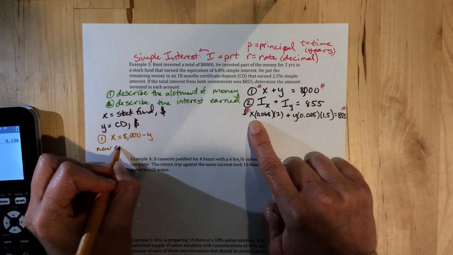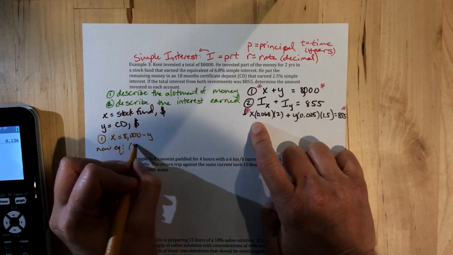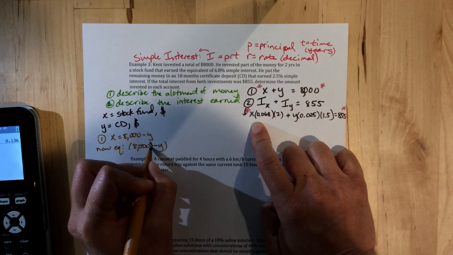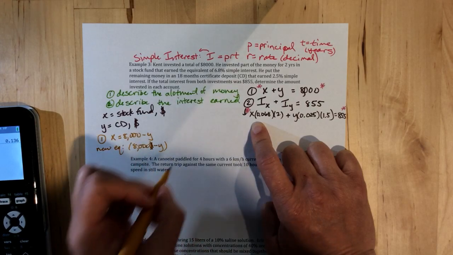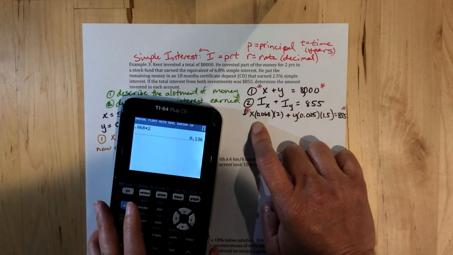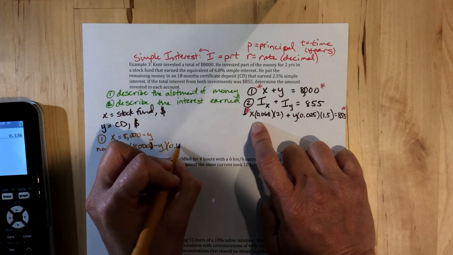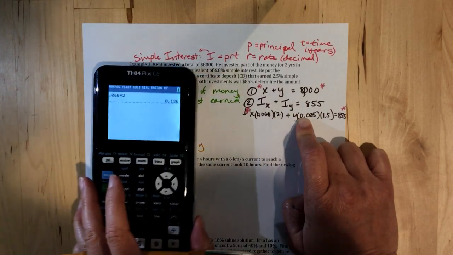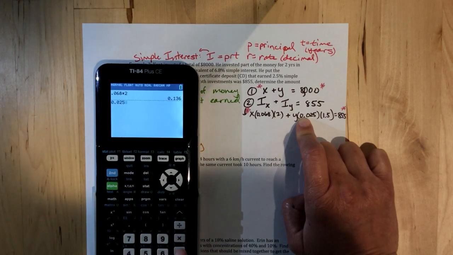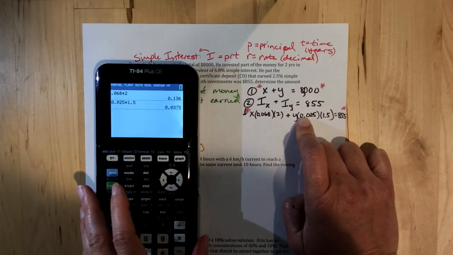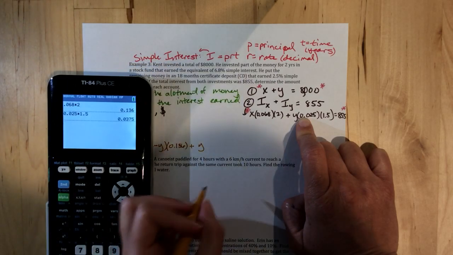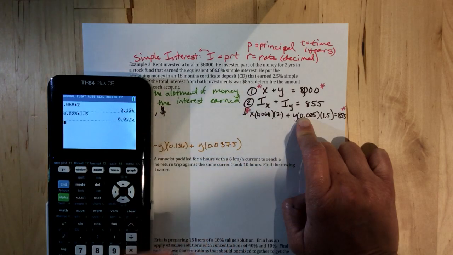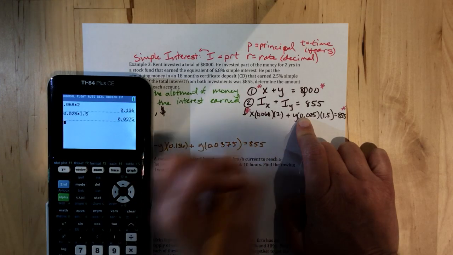So my new equation is 8,000 minus y, ignore that, that's a scribble, times 0.136 plus y times 0.025 times 1.5, which is 0.0375, and it equals 855.